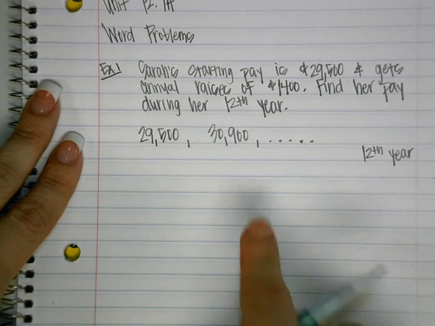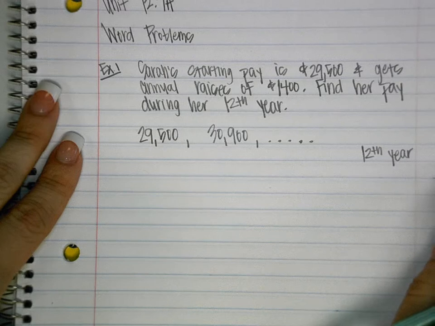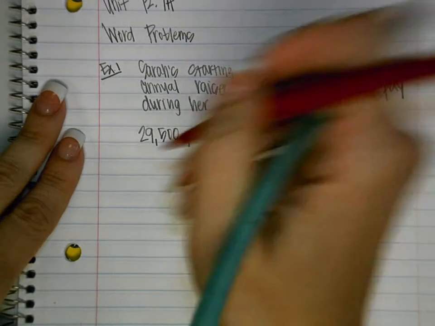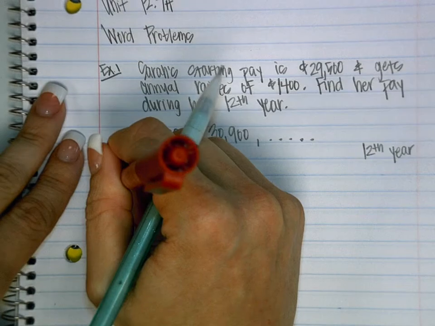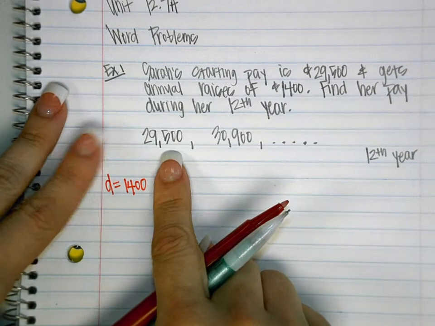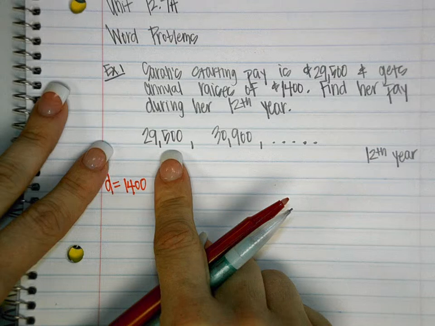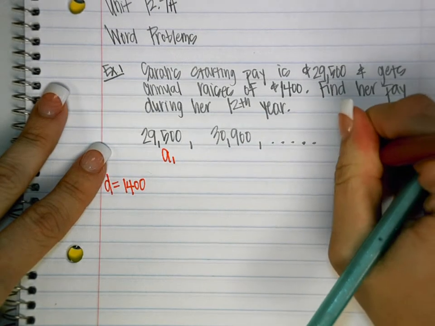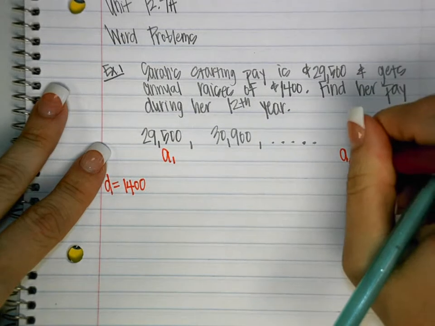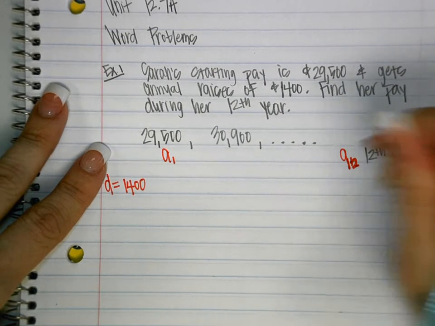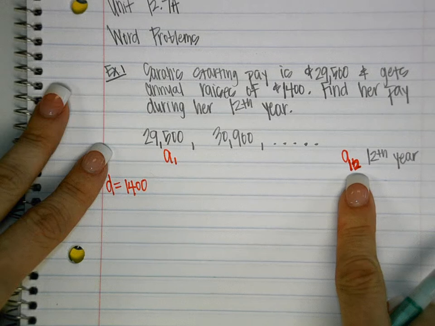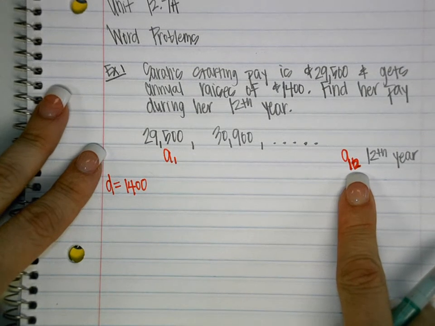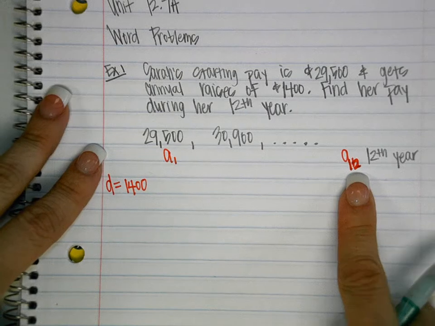That's what we're finding. So really, this is a what? First off, it's a sequence because we're not adding them all up. But what kind of sequence? Arithmetic, because it has a common difference. Your common difference is $1,400. What would you call $29,500? That's your A1. This is your AN, or A12, basically. So we don't want to say AN, but A12. So how do I find A12? Any ideas? Plug it into which formula?